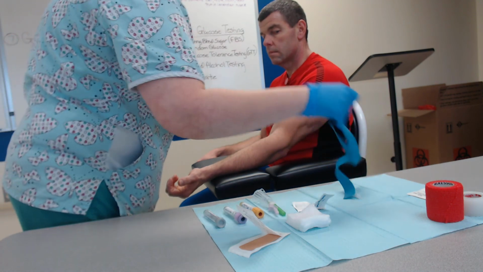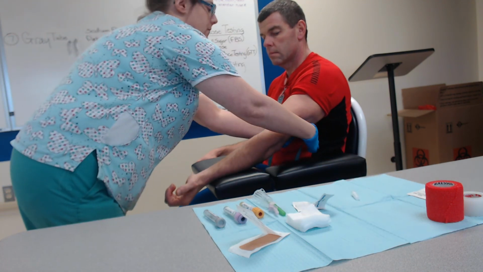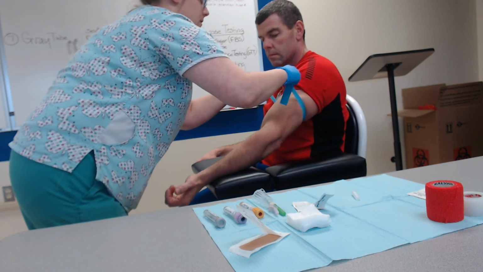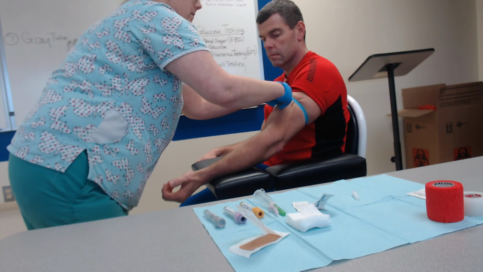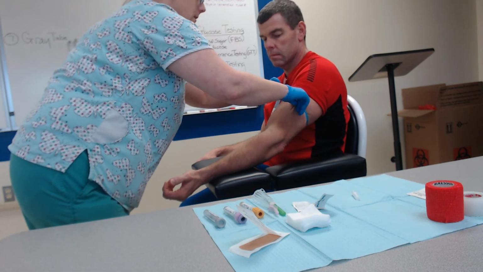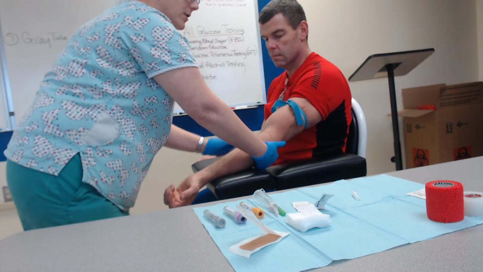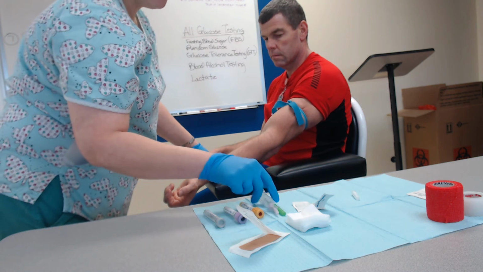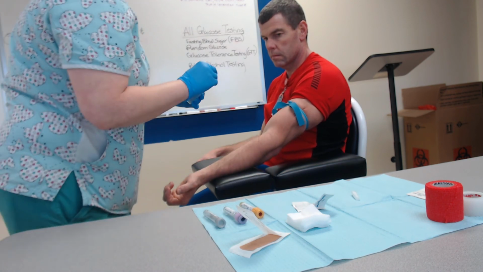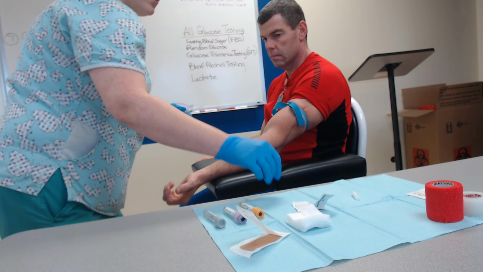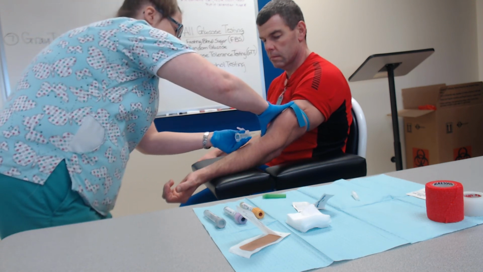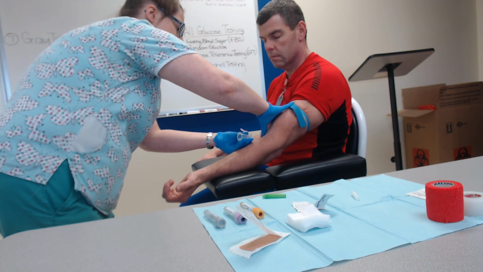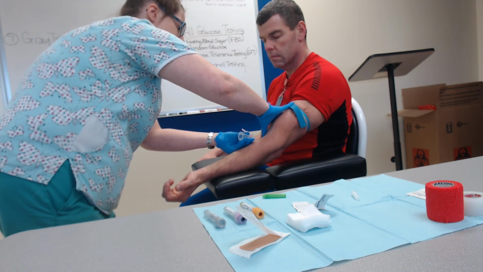Alright, so apply your tourniquet again. Remember that needs to be 3 to 4 inches up the middle of the arm so it doesn't get in the way of your venipuncture site. Go ahead and grab your needle, and you want to anchor your vein and follow the vein in whichever way that the vein is positioned.